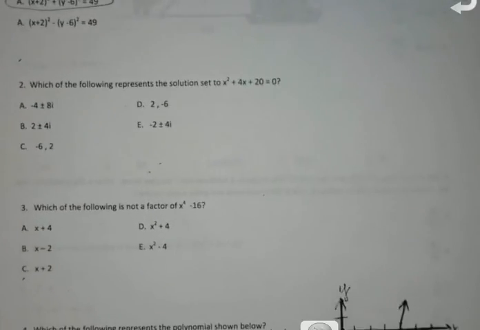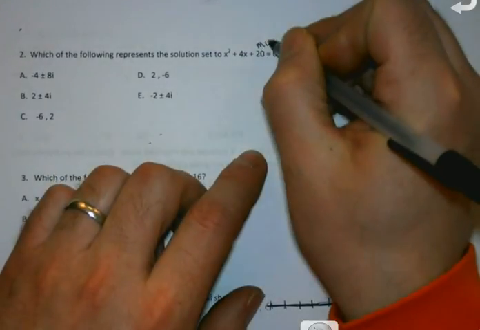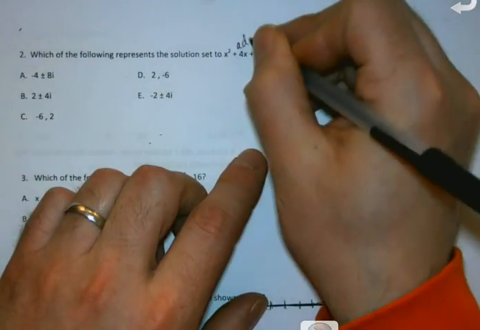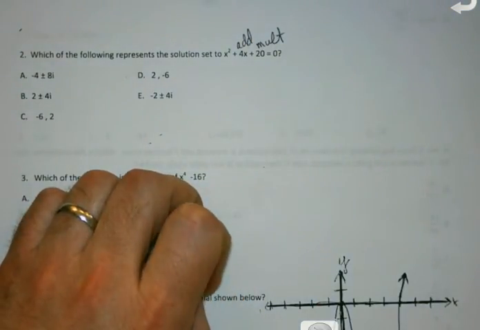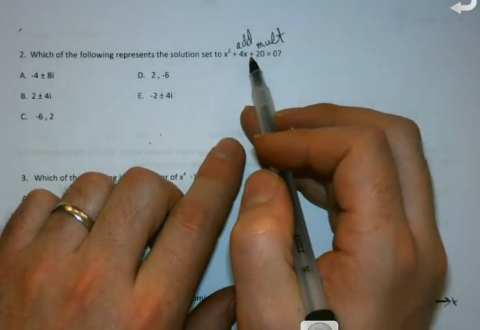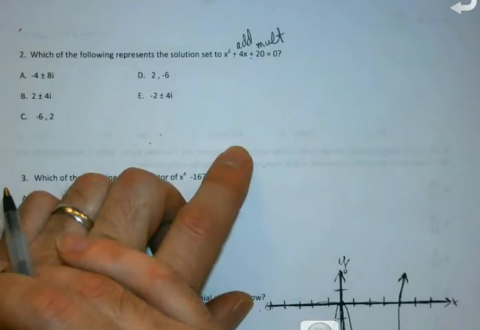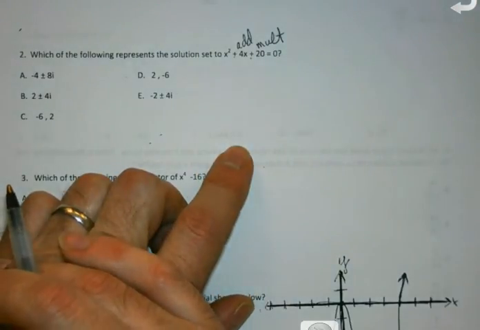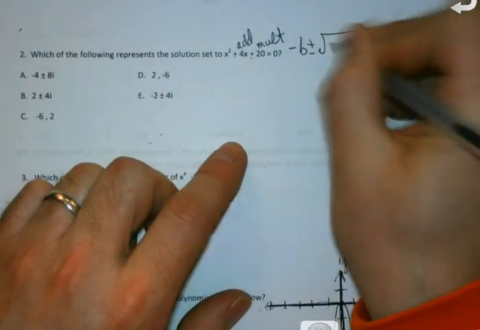Okay, which of the following is a solution set to this? Now some of you may look at this and go, well, that's no big deal. I just need two numbers that multiply to 20 and add up to 4. Okay, oh boy. Because here, if I use two positives or two negatives, they're not adding up to 4. I can try every possible number combo I can think of, it's not going to work. Well, what do I do then? Well, we got to go back to the quadratic formula. The what? This guy.